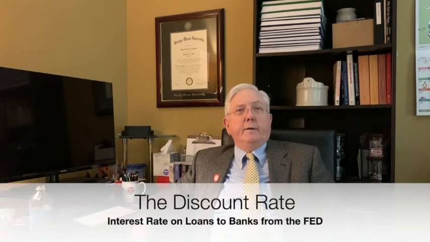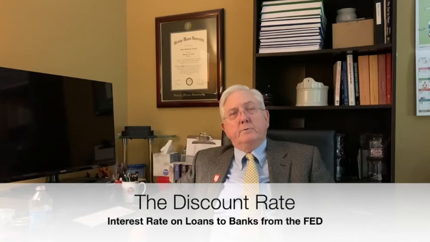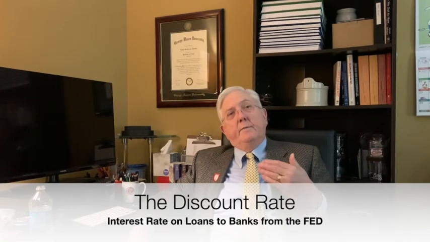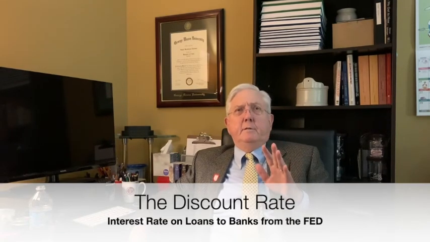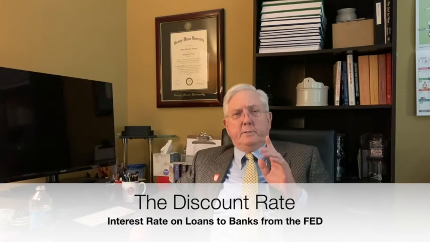Now, there are some other tools that the Fed has that it can use to try to deal with some of these issues. One of them is the discount rate. The discount rate is the rate that the Federal Reserve charges banks to borrow money. So if the banks want to borrow money, they can borrow it from the Fed, and they charge it the discount rate. Now, this is going to be very confusing. So pay attention because this is a difficult problem.